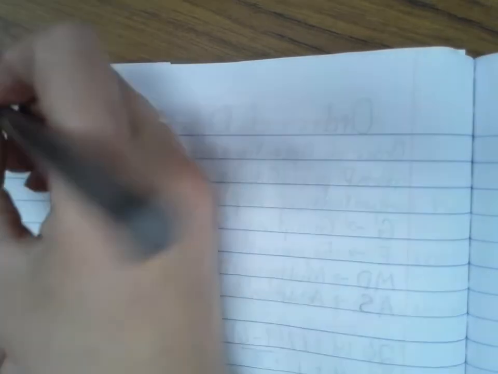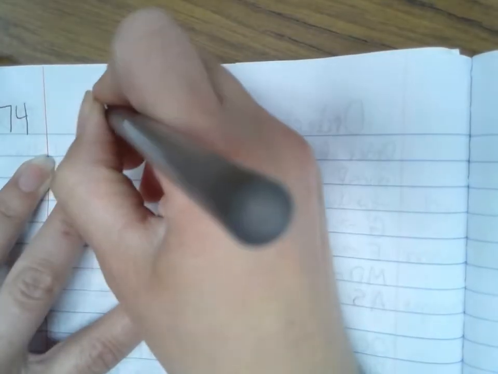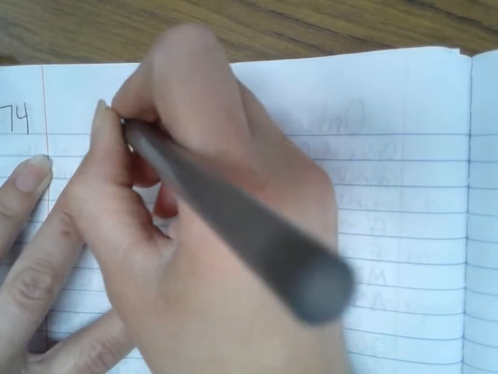This is page 74 of your math journal. I'm going to give this one the title of Numerical Expressions.